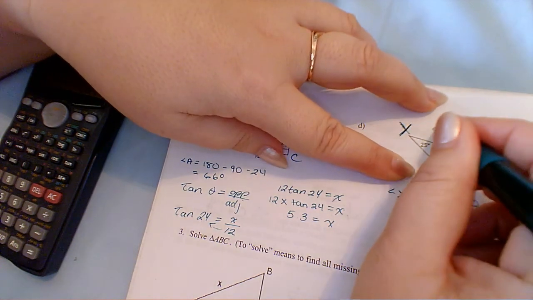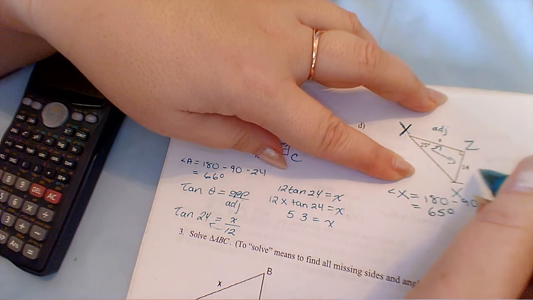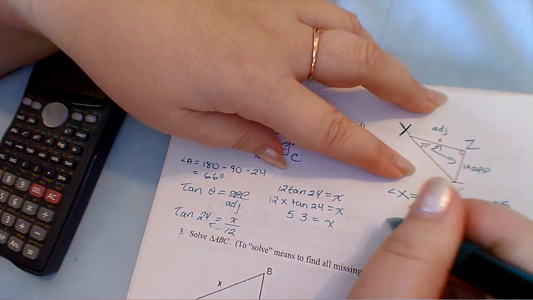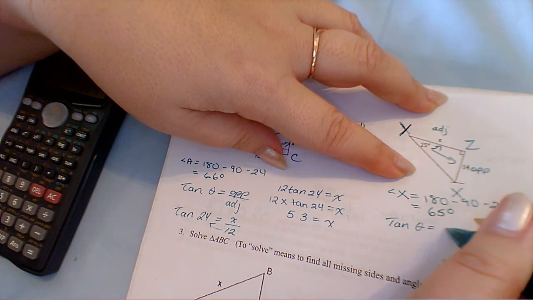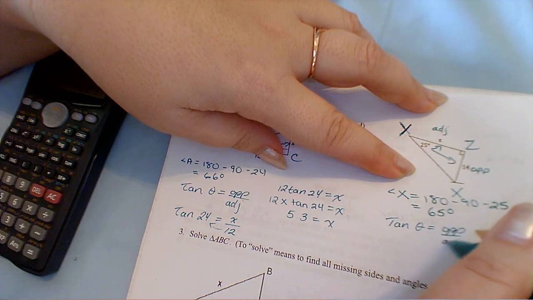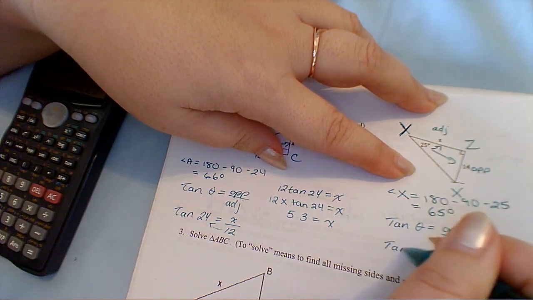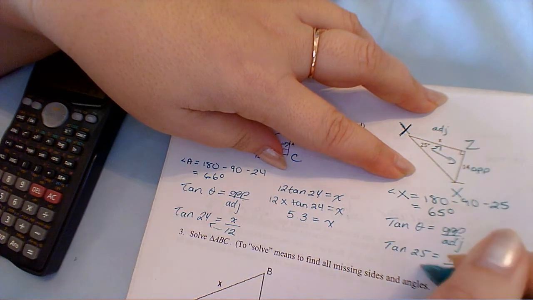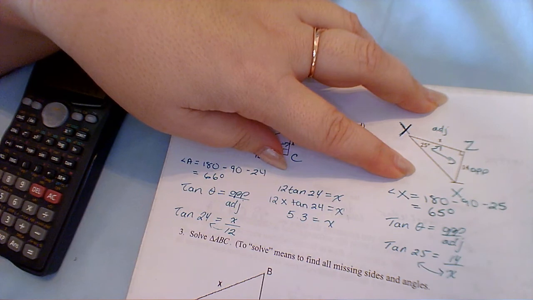The x happens to be on the adjacent side, and the 14 happens to be on the opposite side. Again, hypotenuse is not important, so this must be a tan question. Tan 25 is equal to 14 over x. Bring up the x, bring down the tan 25 because we don't like x in the bottom.